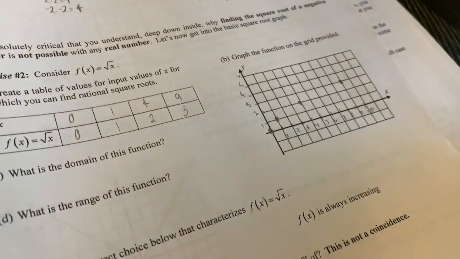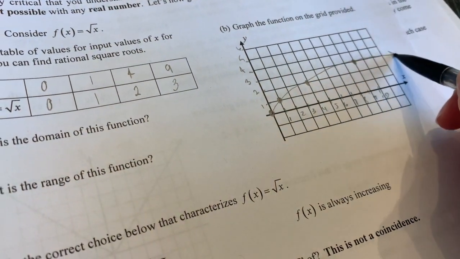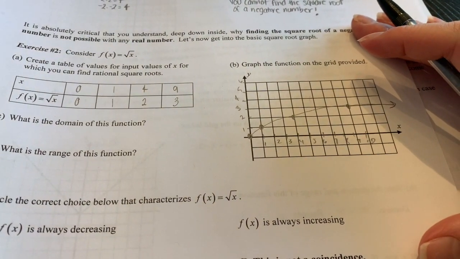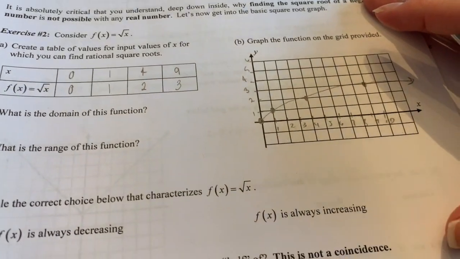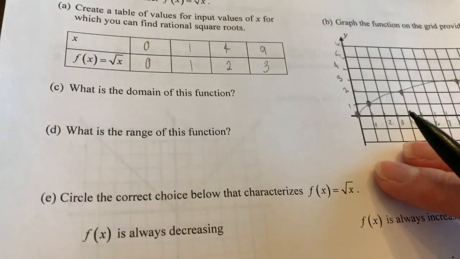If we do this, what we see is that we get this shape that looks kind of almost like a mix between an exponential function and half of a quadratic function. We're going to talk about that in a second.